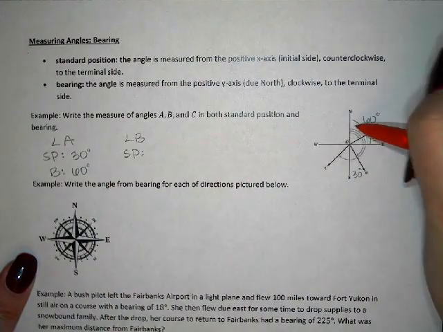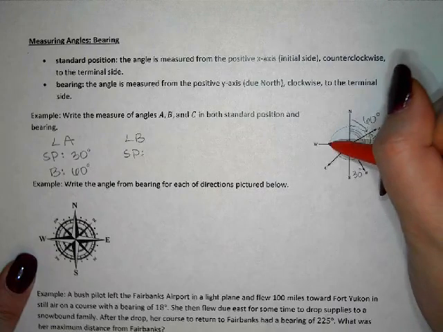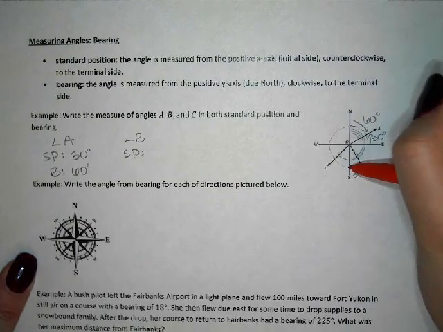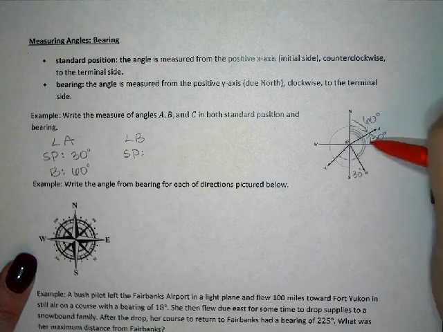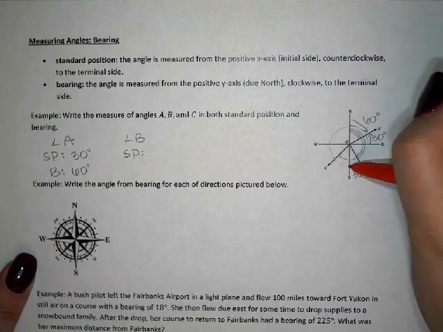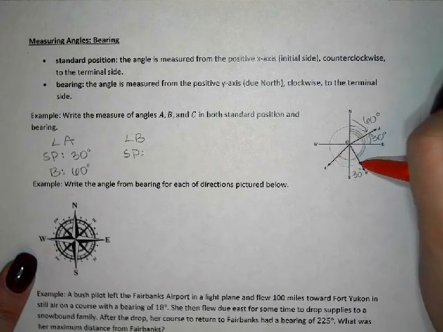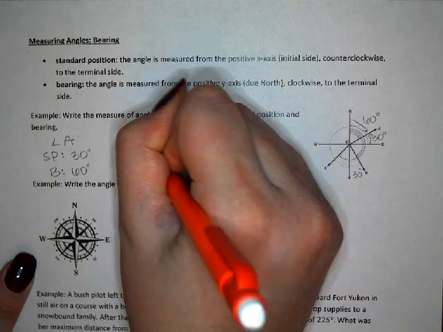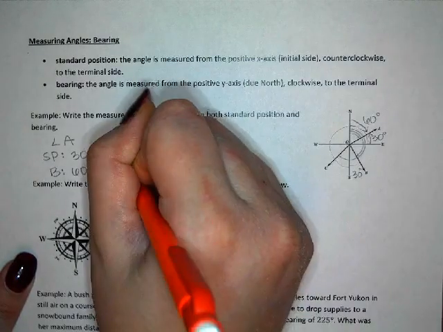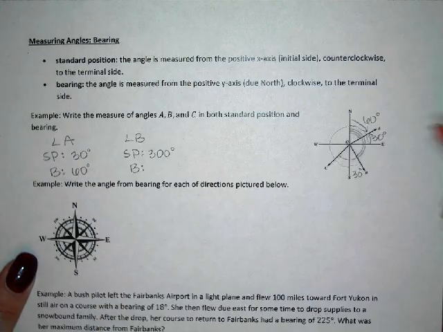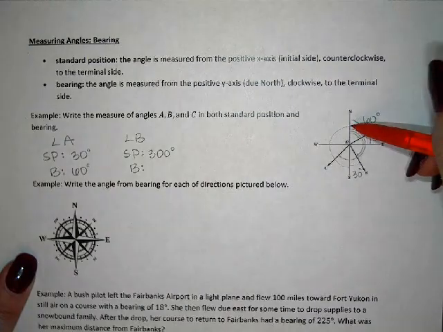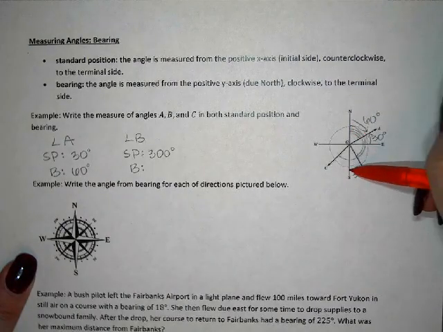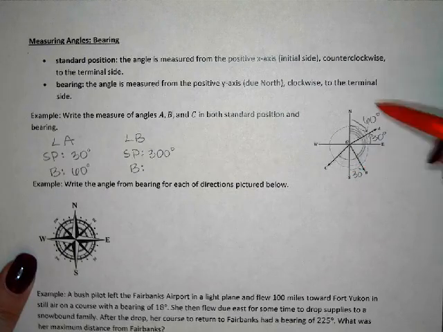That's 300 degrees in standard position. But in bearing, we start at due north. So from due north, from here all the way down would be 180 degrees, but we are 30 less than that. So from here down to right here where B is, we would call this bearing 150 degrees.